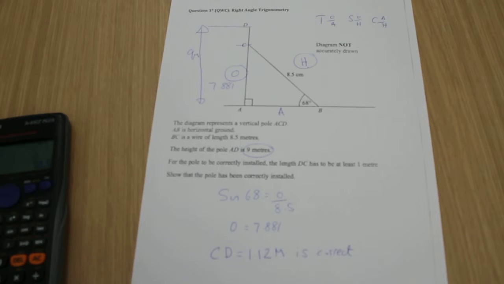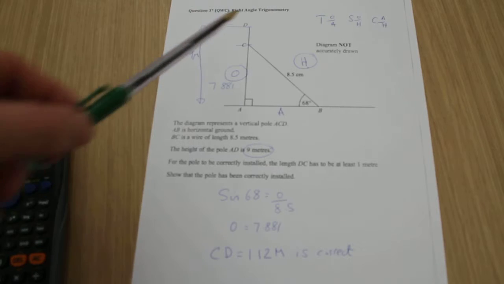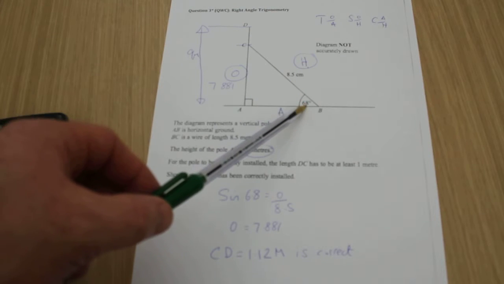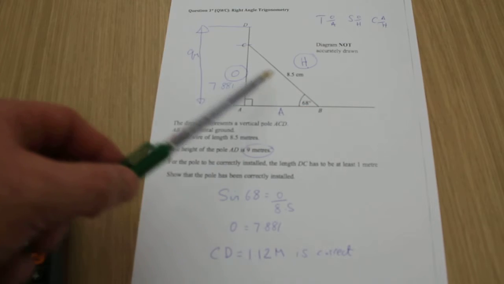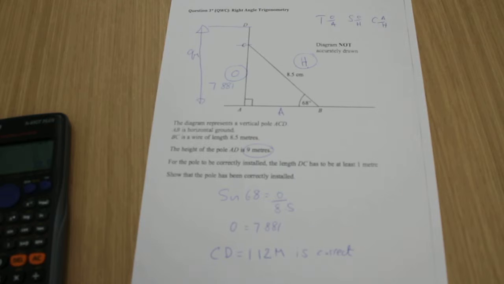Okay, this is a trigonometry question. So first thing to do with trigonometry is to label each of the different sides of the right angle triangle. Longest side, always opposite right angle, is my hypotenuse. Find the angle which you have been given. This one is my opposite, so my adjacent is the side sitting next to it.